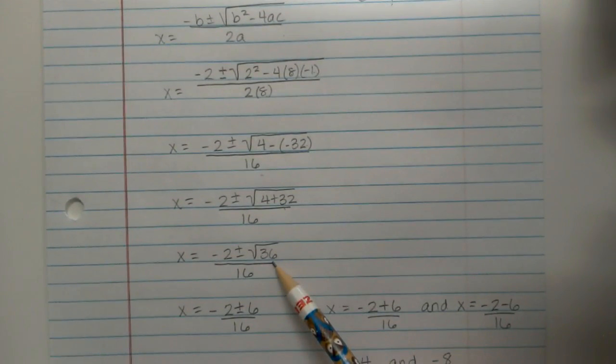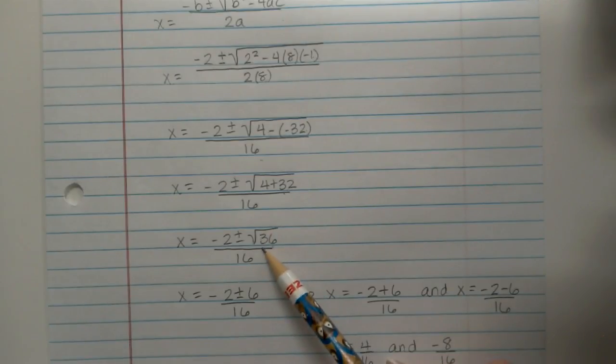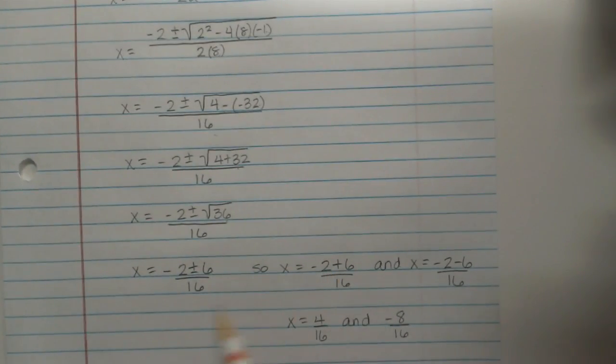Then I simplify it. The square root of 36 happens to be 6, so I just put in a 6. Since this says plus or minus, I can say negative 2 plus 6 over 16, or negative 2 minus 6 over 16. They're both options. There's two answers, so I just separated into a positive and a negative since these are regular numbers.